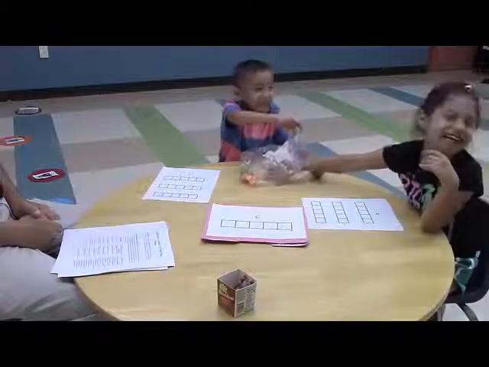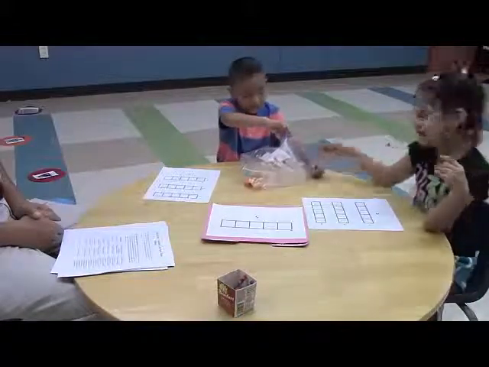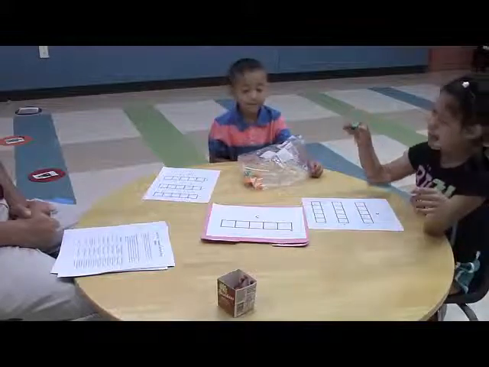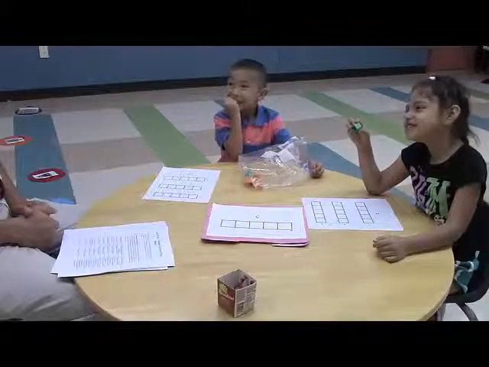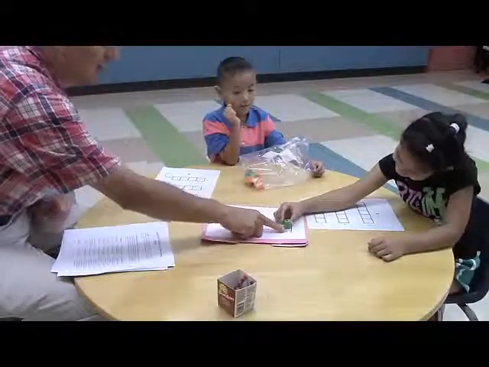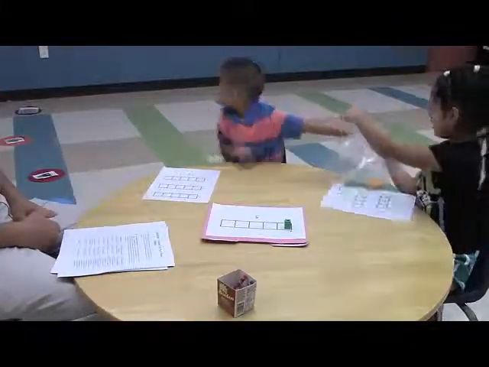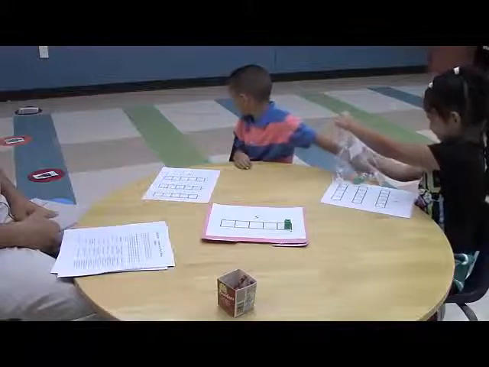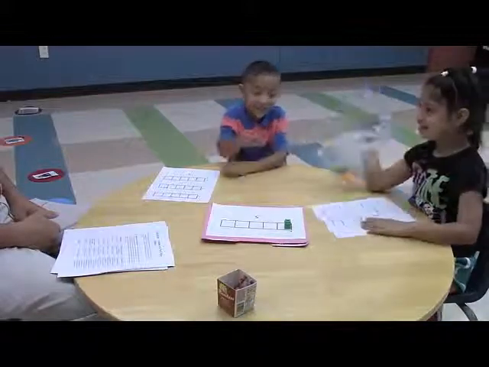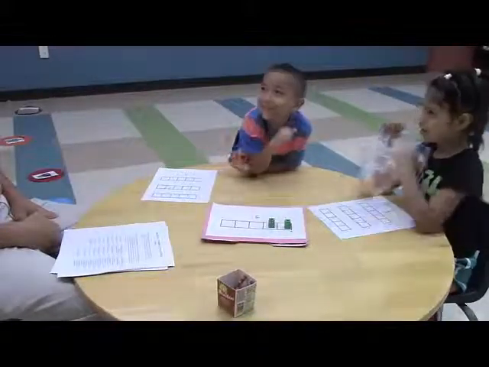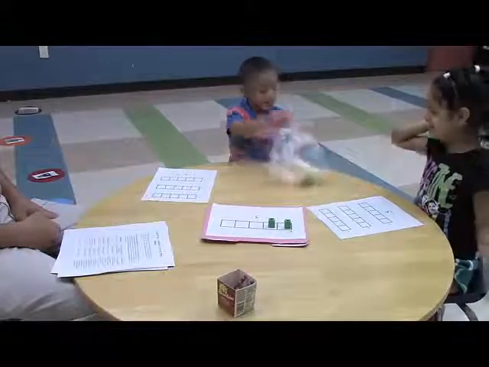Pick 1 cube. What is this color? Green. Okay, green. We will start here. What is the star? Now Emily, open the bag, and Jaime will pick 1 cube. Green again. Okay, now Jaime, open the bag.